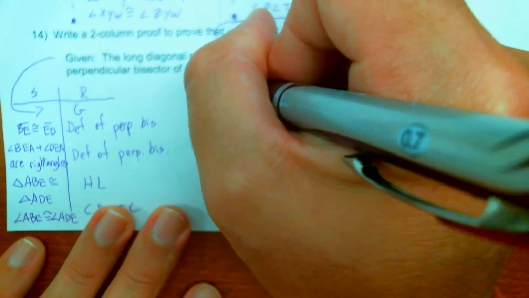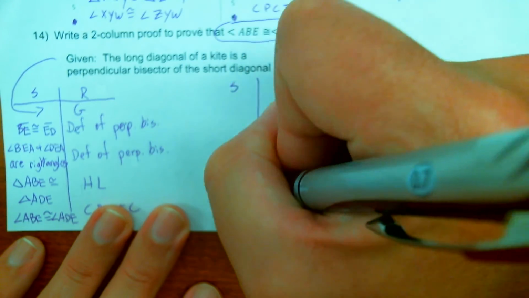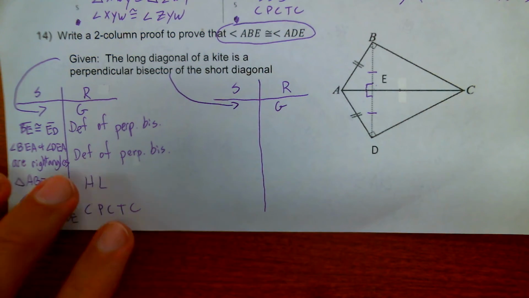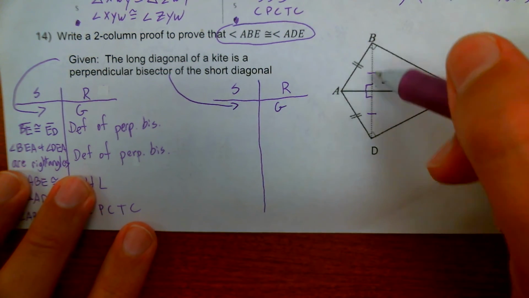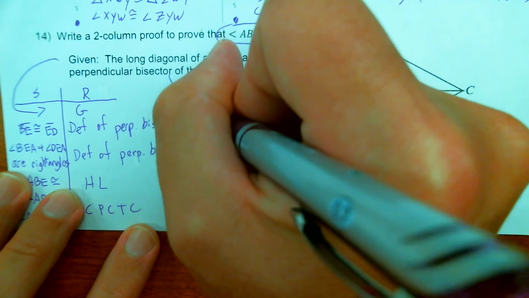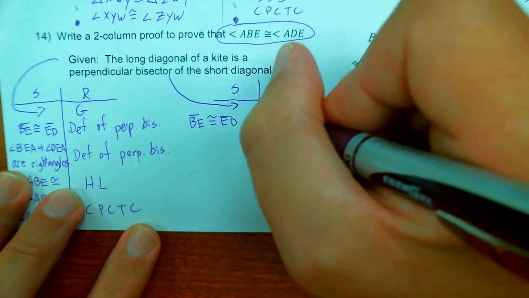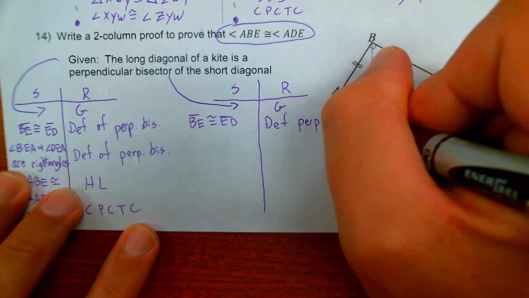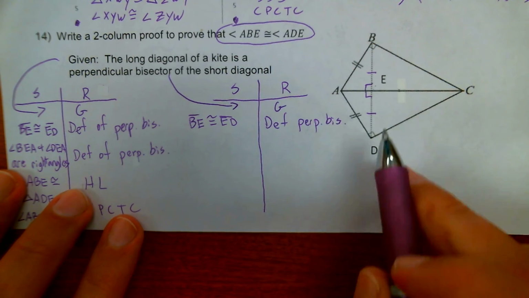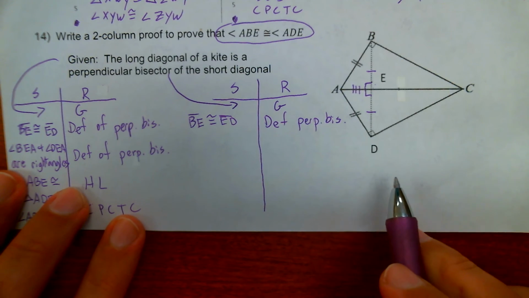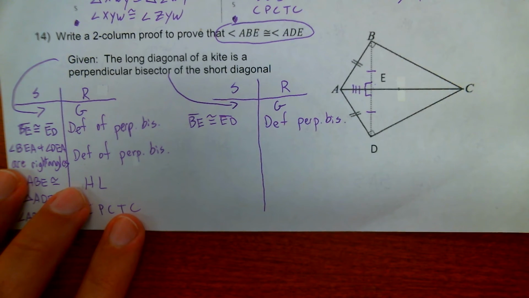Now we have another option over here, another way that you could have done this proof. Okay, and we have the given here again. Another way is I can still say that BE is congruent to ED. BE congruent to ED. Okay, that's also definition of perpendicular bisector. Okay, but instead of saying that these two angles are right angles, I could put triple ticks right there, right? Ticks in the middle.